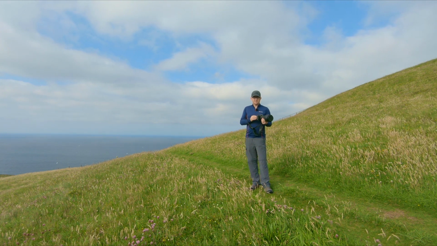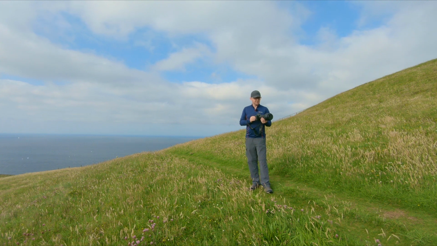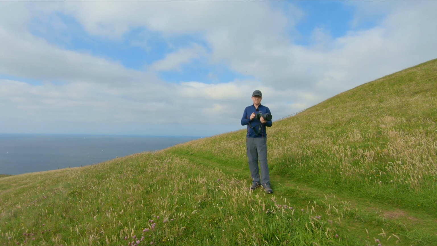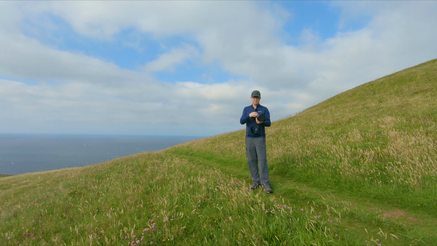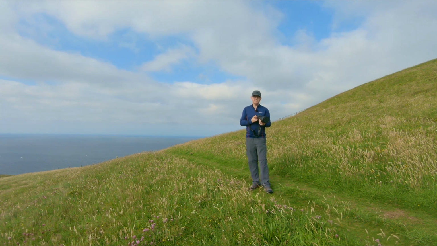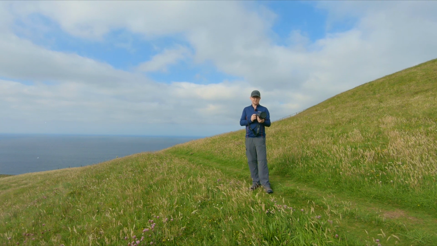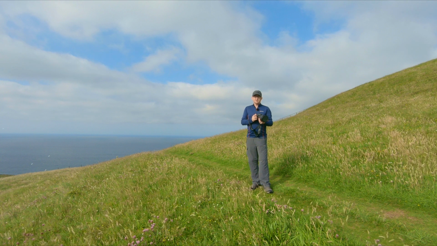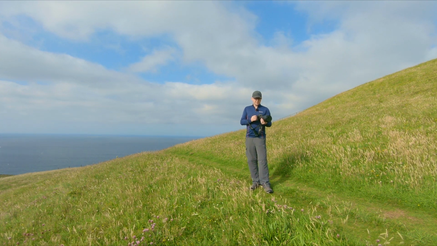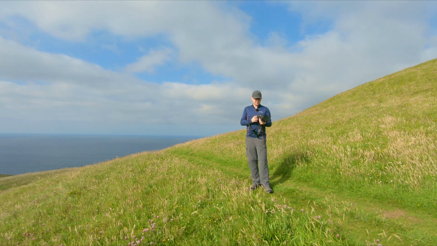But just to give you some information regarding what I use when I'm doing wildlife photography, I've got the Canon 5D Mark IV, which is a full frame camera, and I'm also using the Sigma 150 to 600mm contemporary lens. So I work in manual mode when I'm doing wildlife photography. I just like the control it offers.